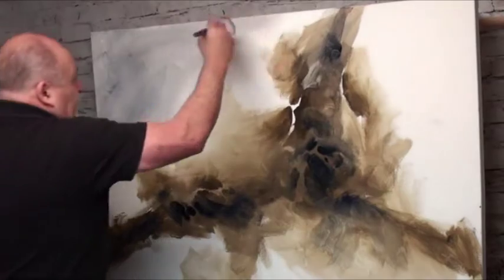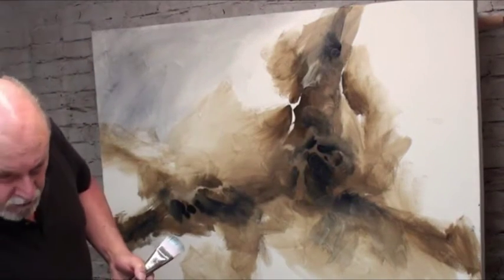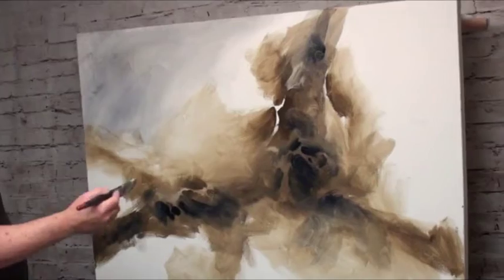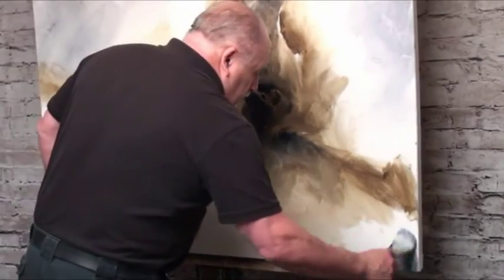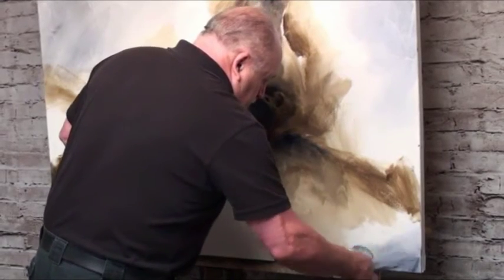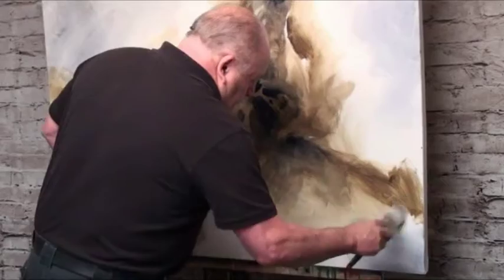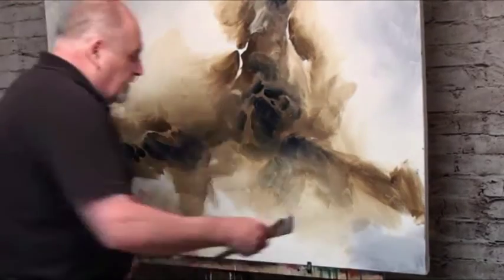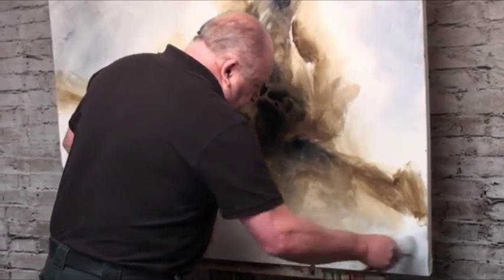Just a very light base that I'm putting in of the Payne's Gray, just to get away from the white. Put this Payne's Gray right over the raw umber.